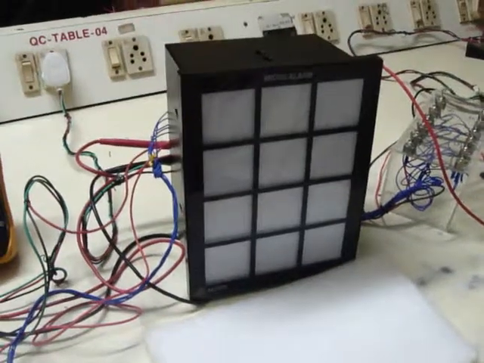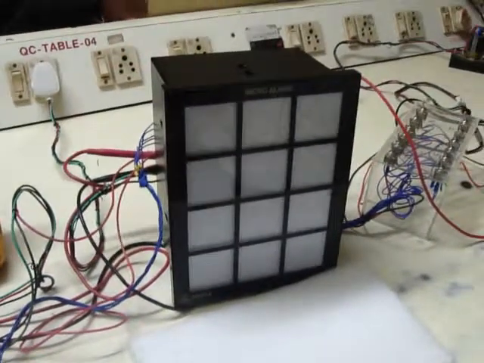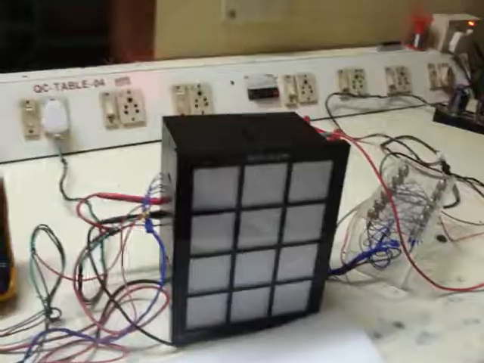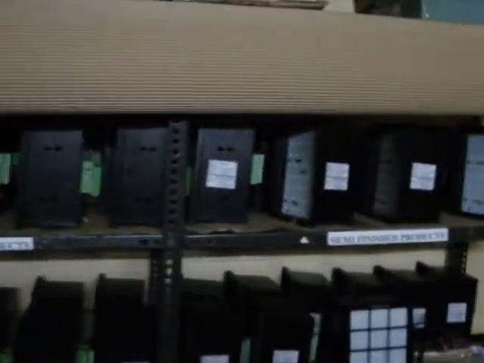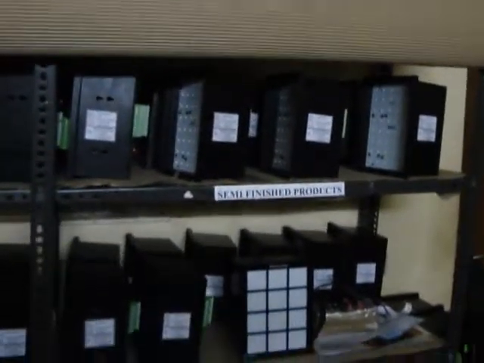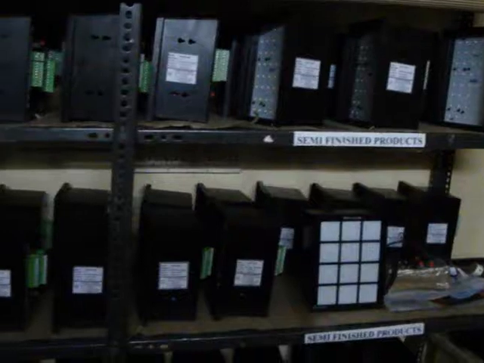You can also check a series of annunciators completed and ready for final QC testing. These annunciators are being stacked here.